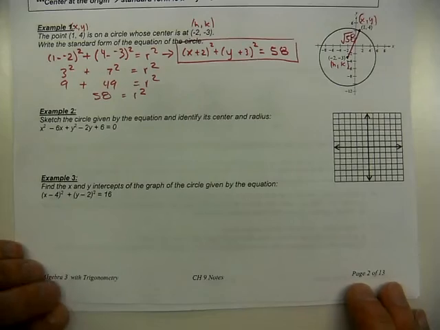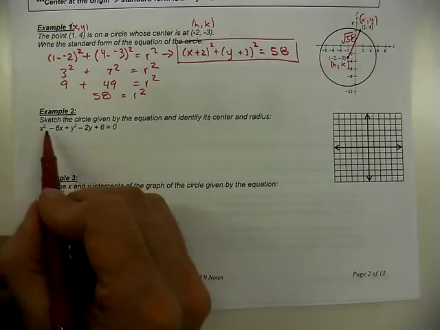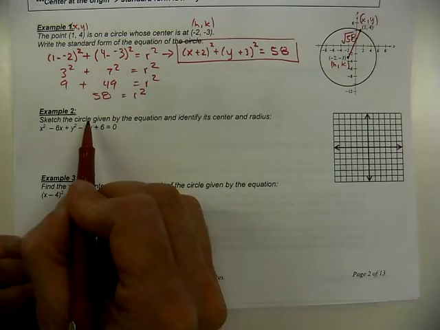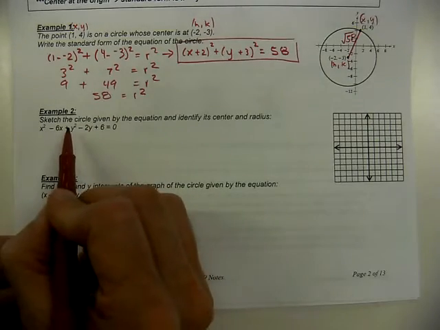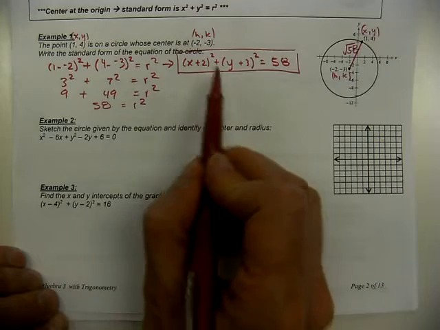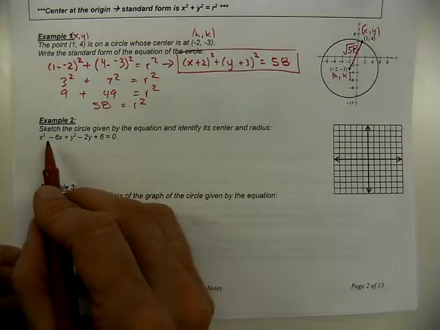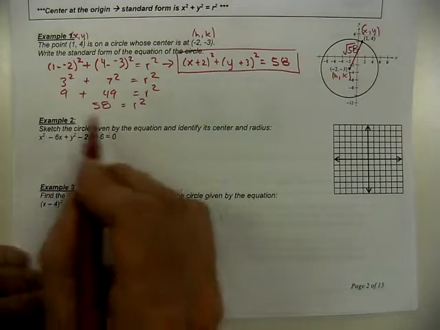What if we don't have standard form, right? We're trying to sketch this circle, which means we need the center, but I can't find my h and k because we don't have it set up in that notation, right? So we need to find the radius, we need to find the center, and to do that, we have to complete the square for the circle.